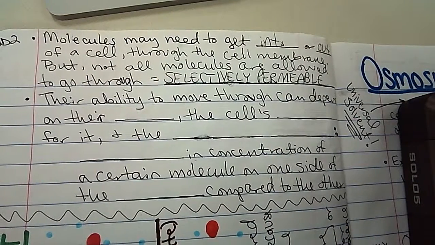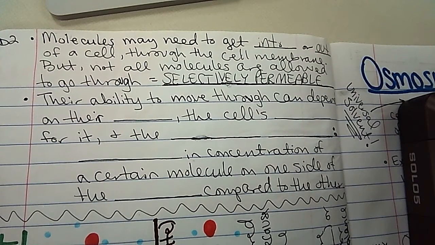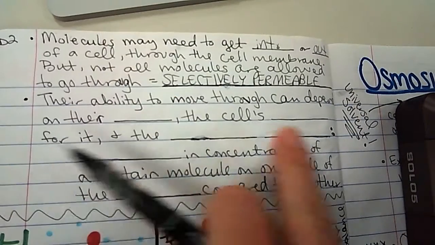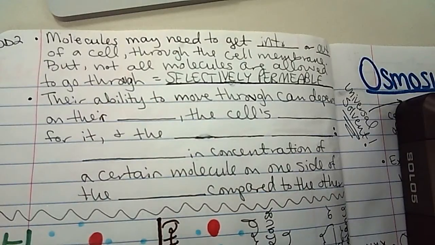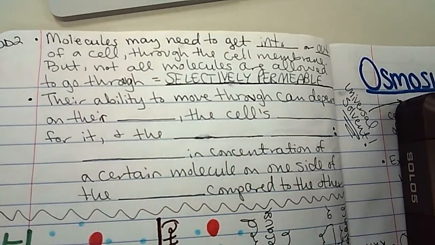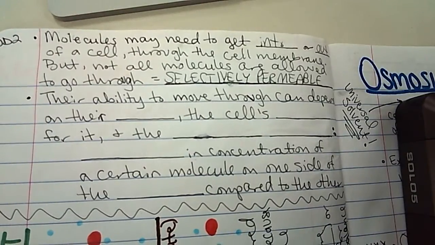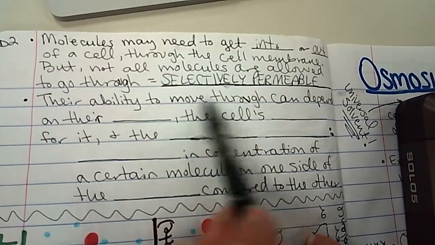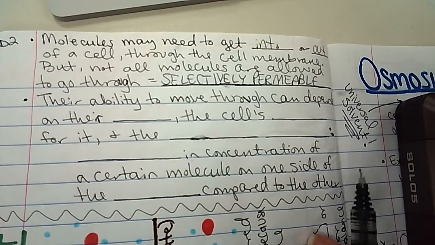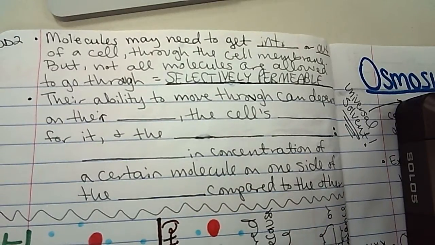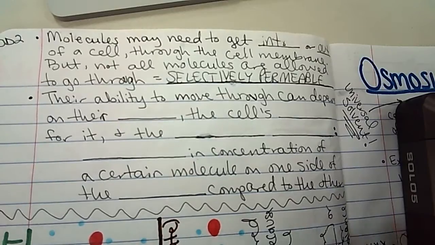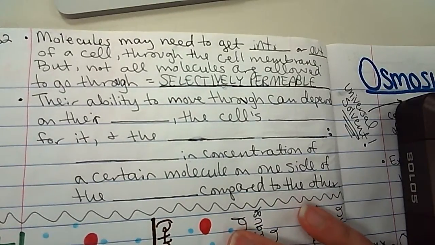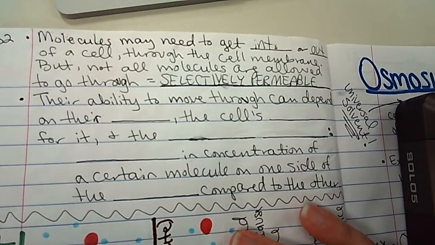Okay, selectively permeable is basically your border patrol. They don't just let everybody in, which is very important for the cell. So it keeps the cell able to function like it should. Their ability to move freely through the cell membrane can depend on a couple of things. So if something is allowed to move freely, such as water, it can move freely because it needs to move in and out for different reasons inside the cell.